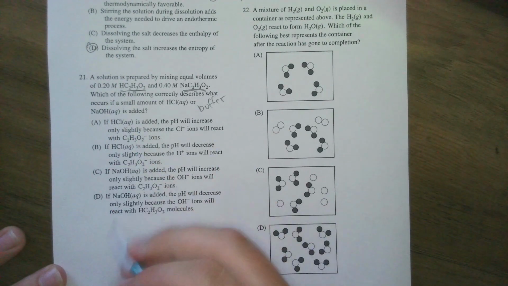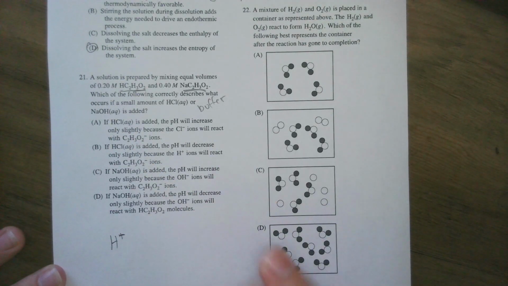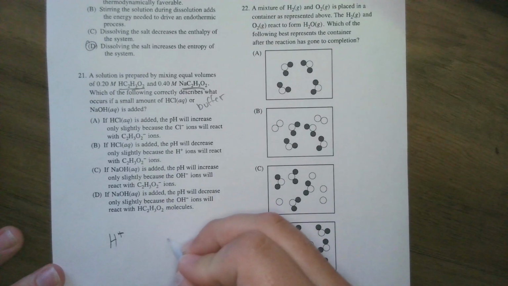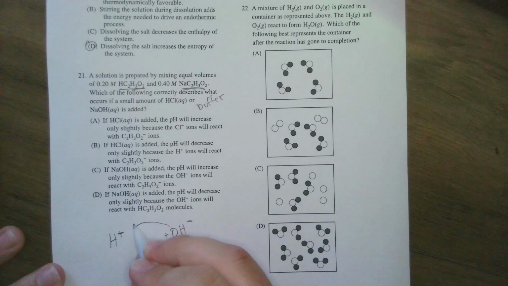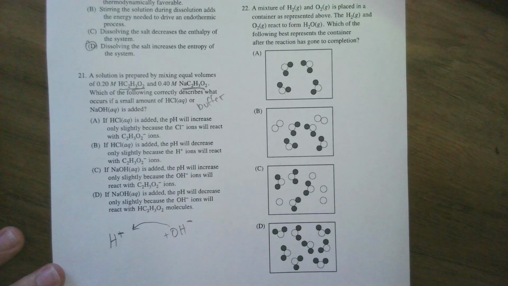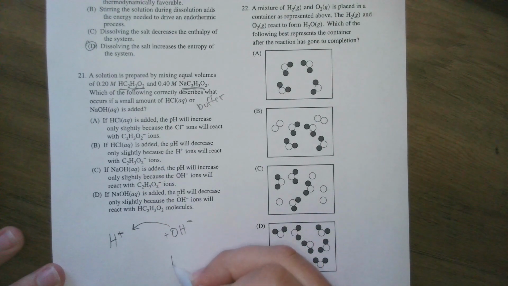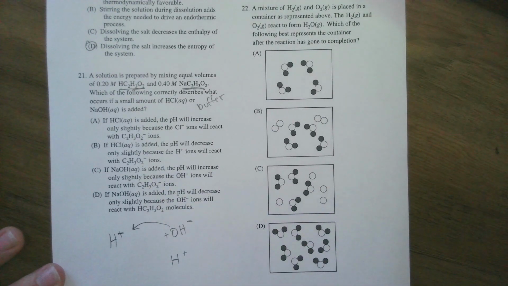Because I have a little bit of acid, I have some H plus available to react with any new base that I add. So if I introduce some new OH, there's already some hydrogen in my system to be able to react with that. On the flip side, if I add any hydrogen to this, I have my conjugate base ready.